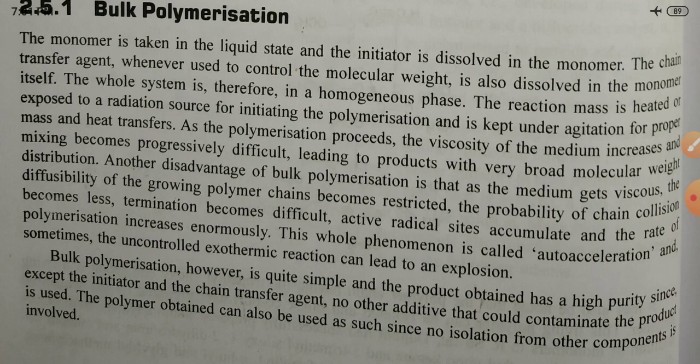The polymer obtained can also be used as such since no isolation from other components is involved.